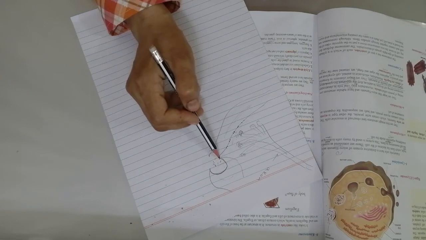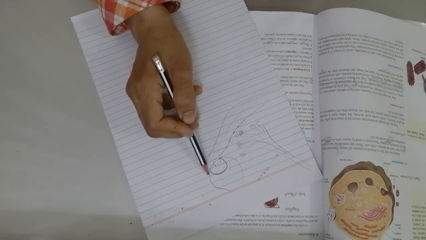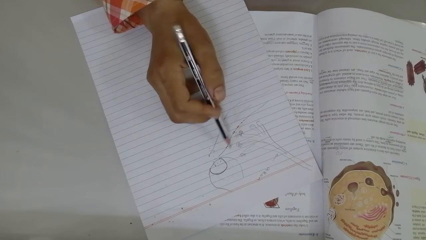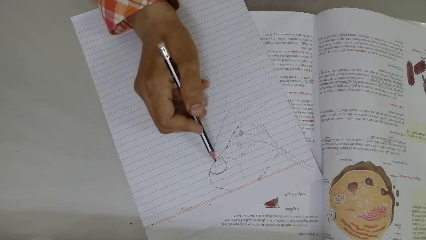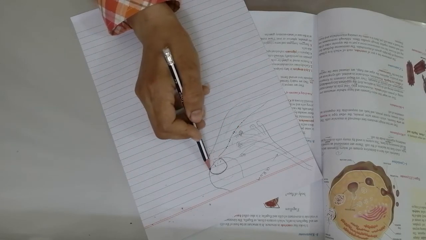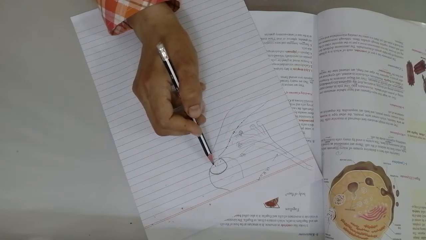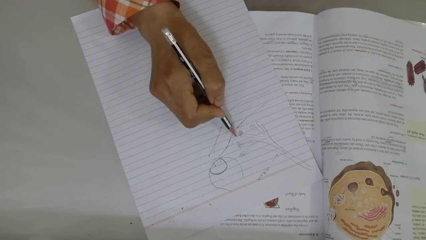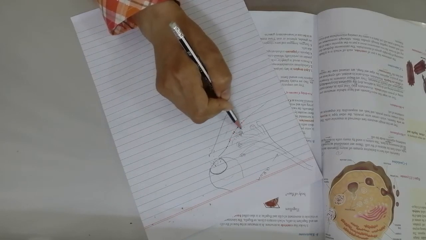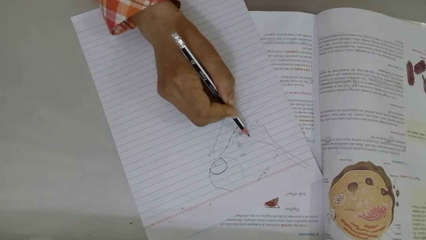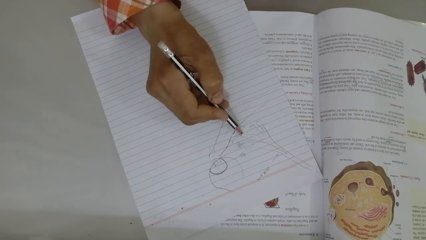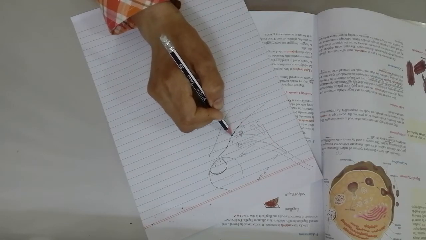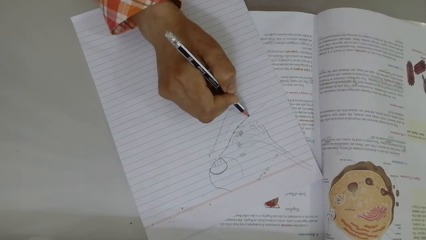The vesicle comes into contact with the cellular membrane of the end of the axon. It attaches to it, combines with it, then it secretes the acetylcholine. This acetylcholine enters this space here between the ending of this neuron and the membrane.